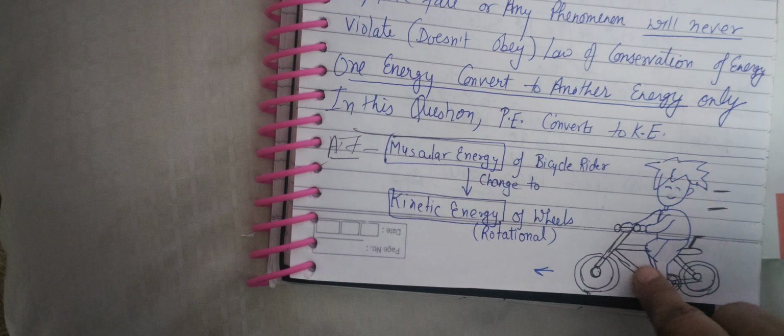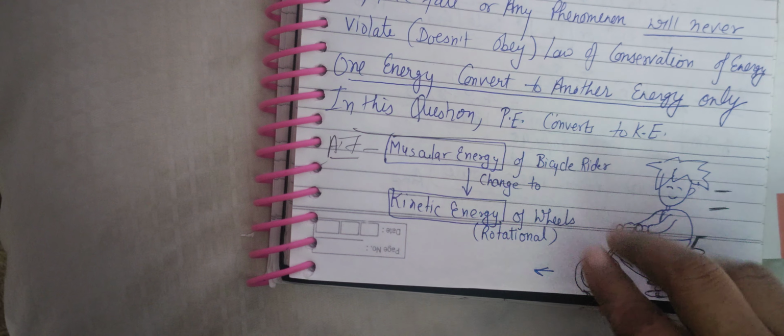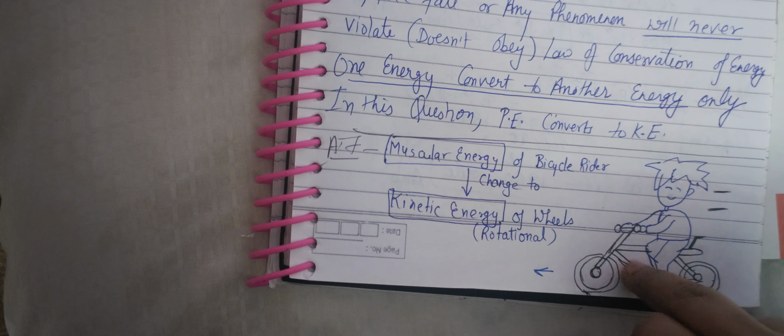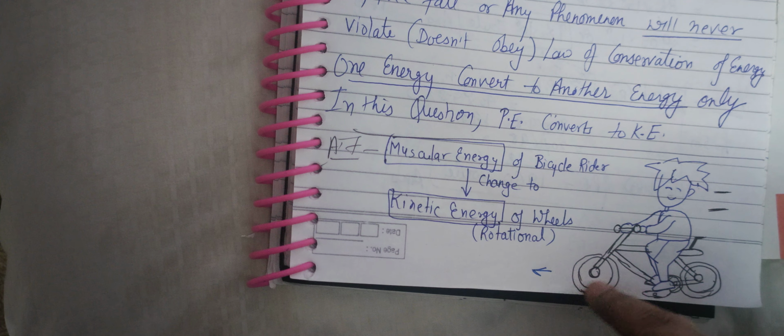Now they are asking what kind of energies are there. You are applying your muscular energy here. This muscle energy is transferred to the body of the bicycle, and it is changing into rotational energy or kinetic energy. So muscle energy is changing into kinetic energy.